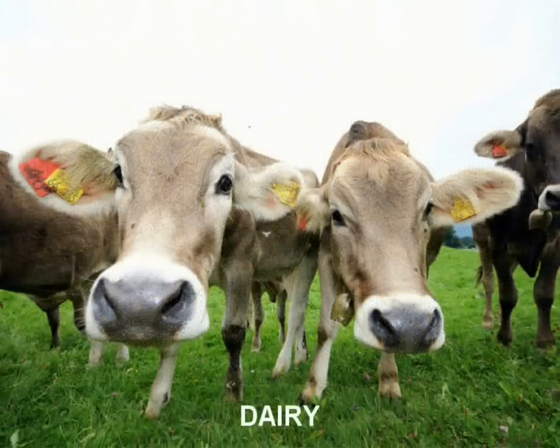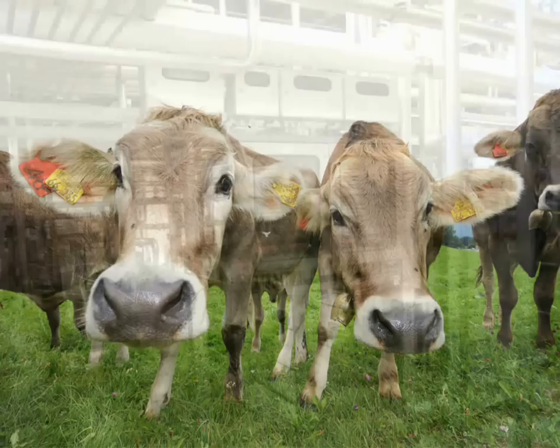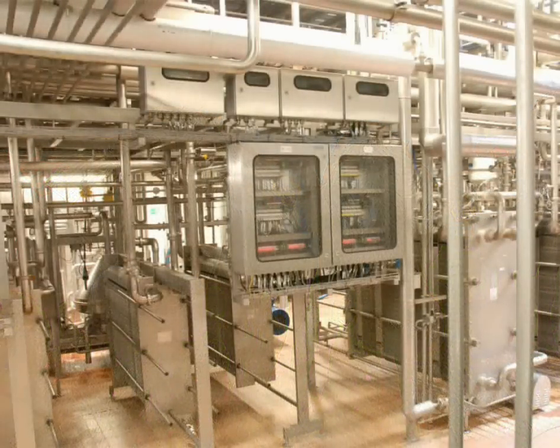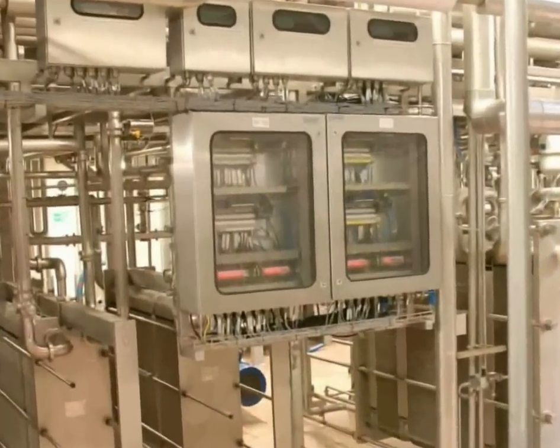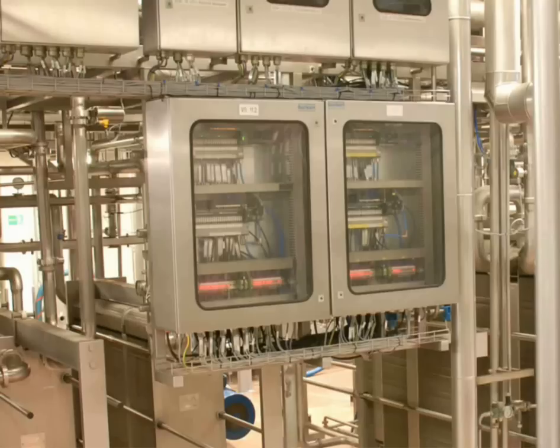Raw milk is transported from the farms to the dairy, where it continues to be processed to different products. Here we see a part of a dairy plant. In the center is a stainless steel control cabinet with lots of electronics and a Bürkert valve island type 8640. In the background, the heat exchangers constantly cool the processed milk.